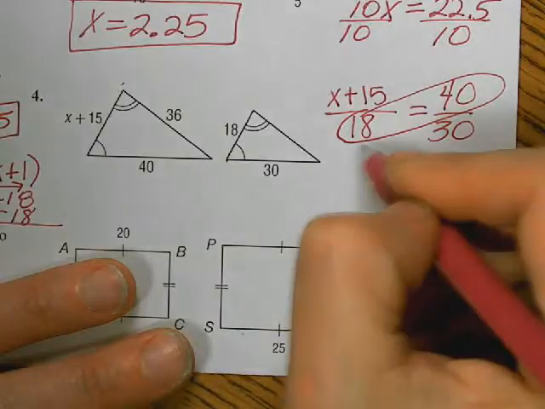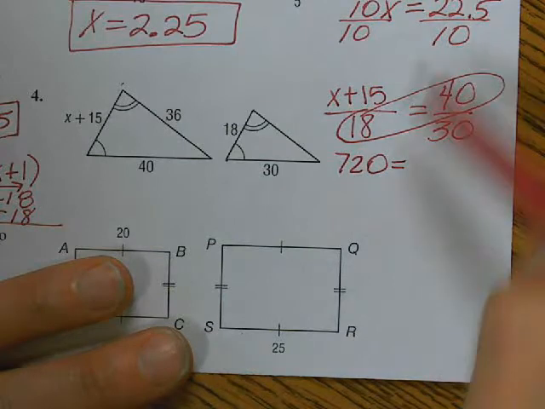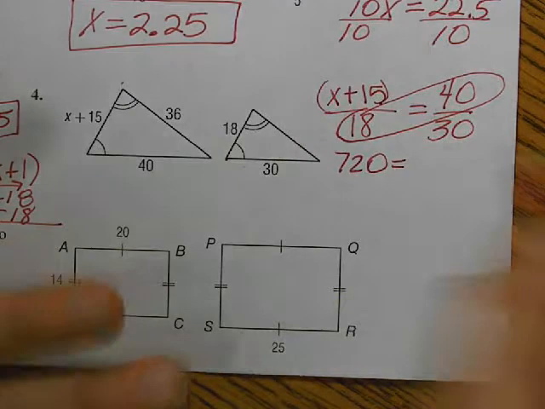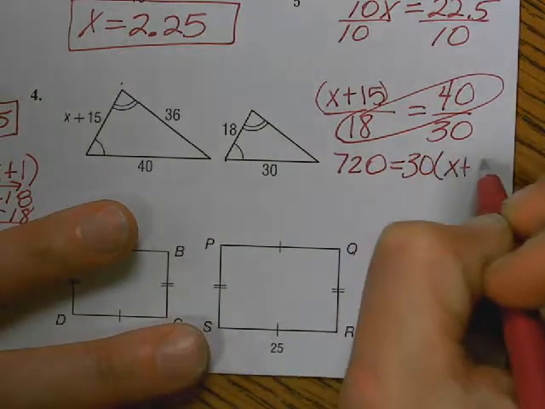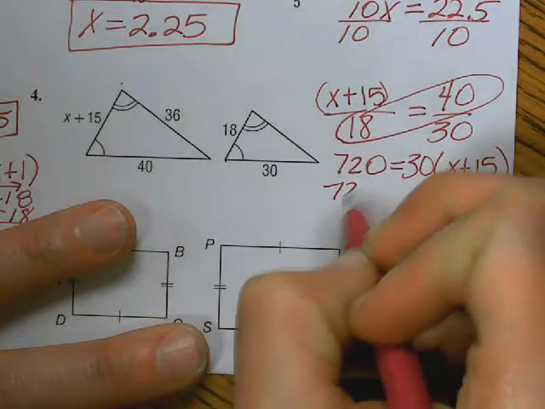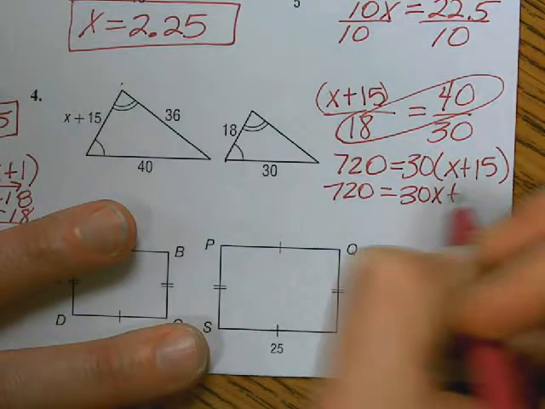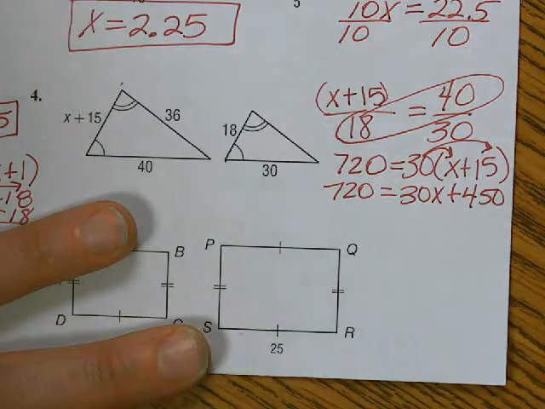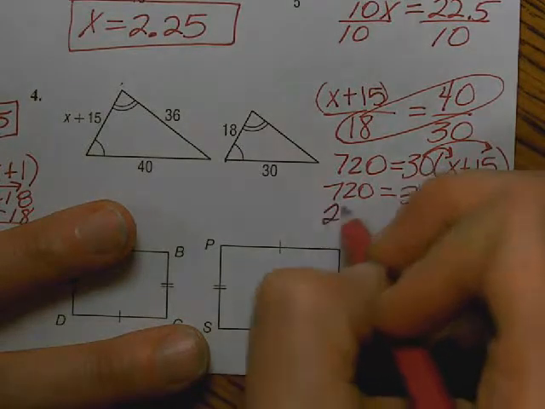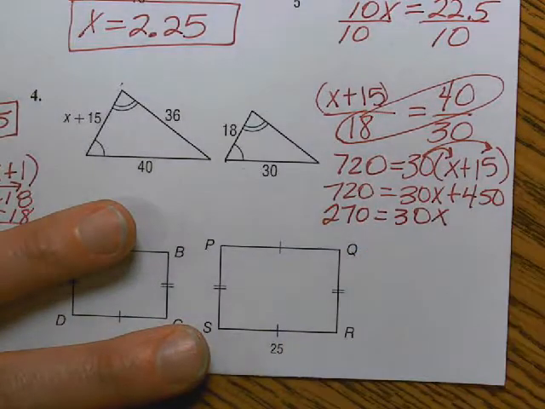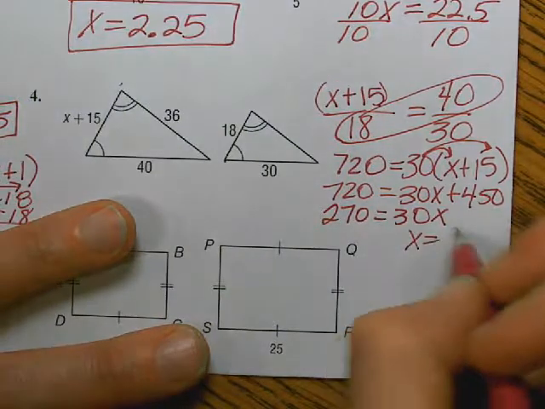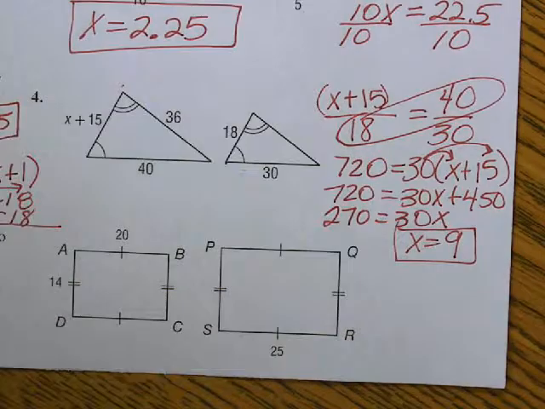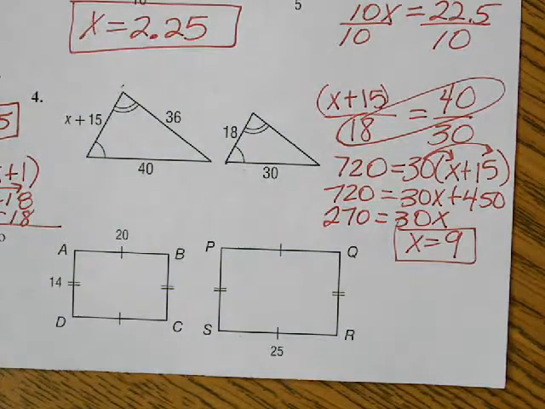18 times 40 is 720. Remember, because there's x plus 15 in the numerator, I have to put parentheses around it and multiply by that 30. 720 equals 30x plus 450. 270 equals 30x, and then divide. So x equals 9. Okay, so that's solving for x.